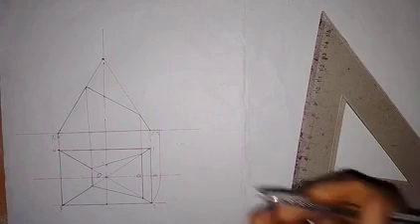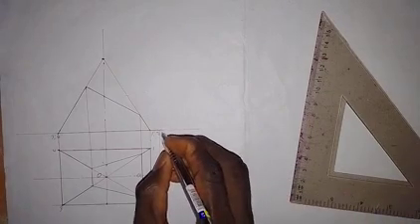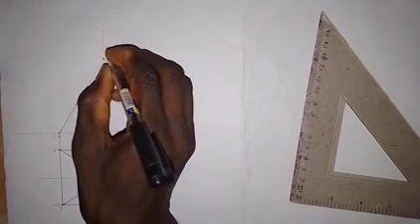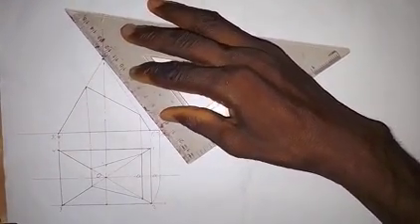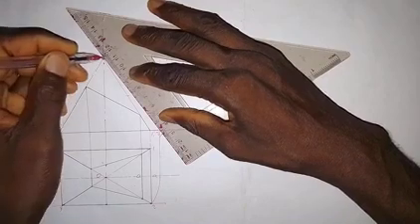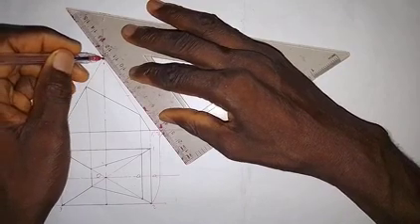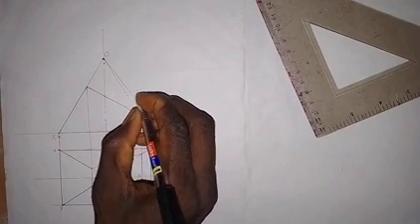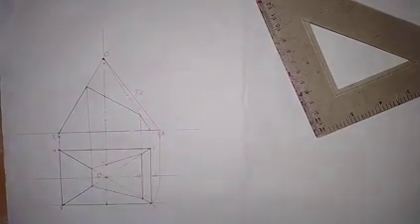Let me call this point A, and let me call this point O prime. Now if I connect this point A together with the apex, which is point O prime, we have this line to be the true length for the surface development that we want to make. So this is the true length now. The next thing we are going to do is to start the surface development.